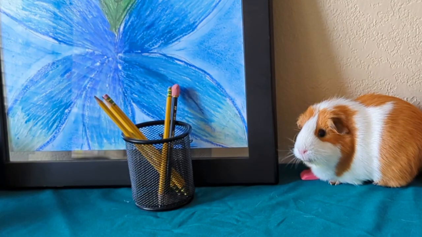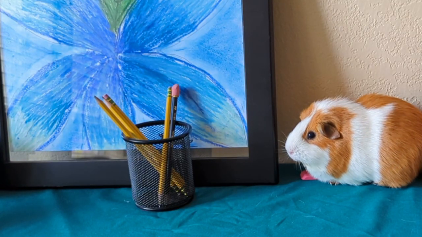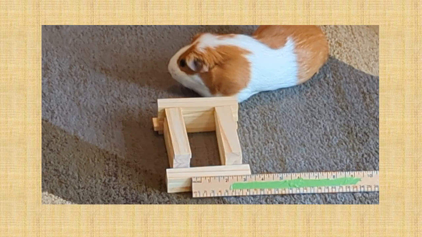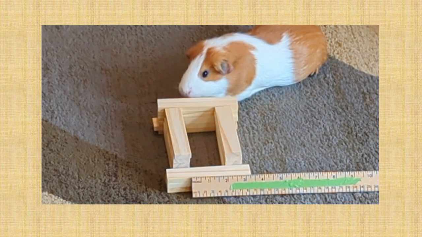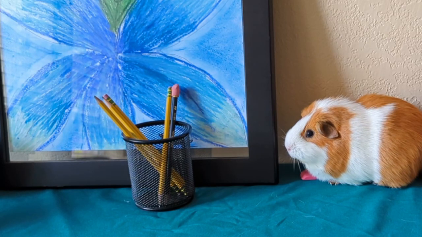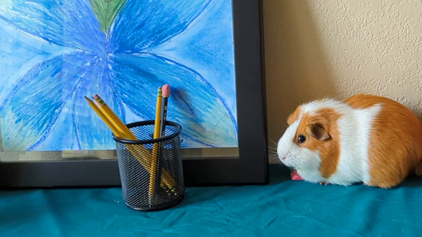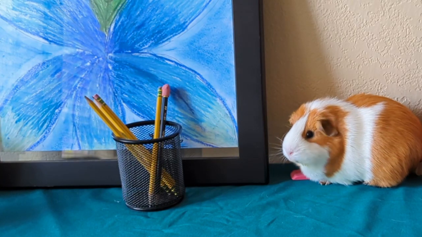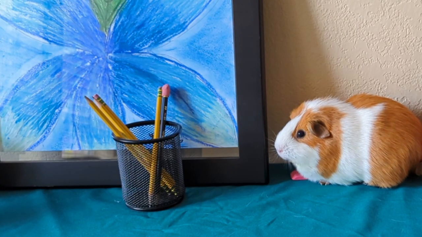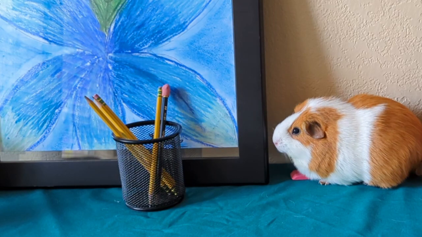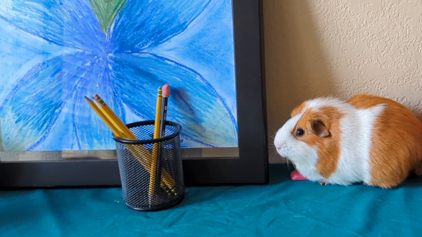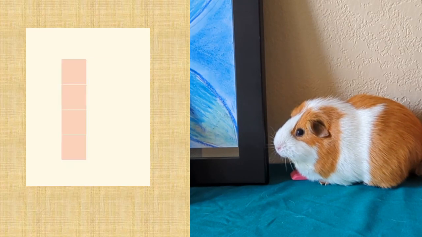Let's talk about how we measure things. If I told you my cage is 4 by 2, you might think, wow, that's really tiny. 4 inches by 2 inches is too small for a guinea pig. Or you might think, that's ridiculous. 4 kilometers by 2 kilometers is way too big. The only thing you know for sure is that one side of my cage is exactly 2 times longer than the other side of my cage. We know that because whatever units we are using to describe my cage, it is 4 of them in one direction and 2 of them in the other.